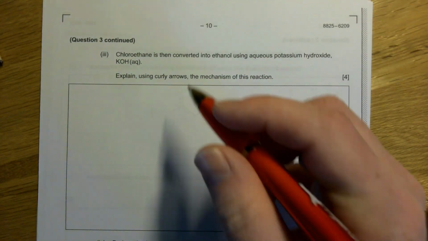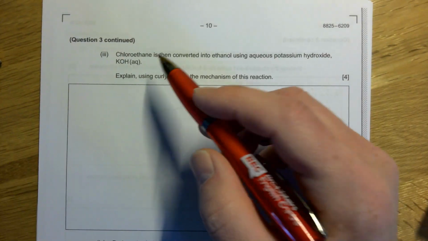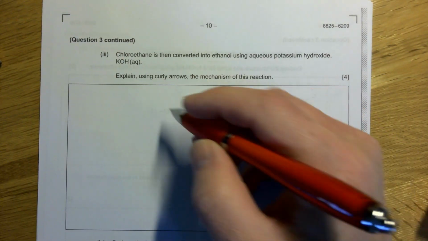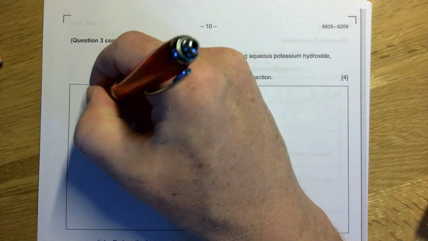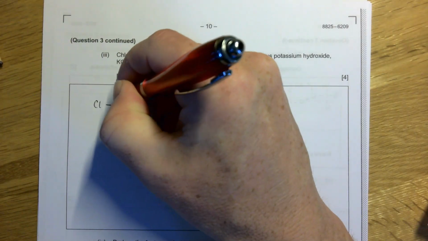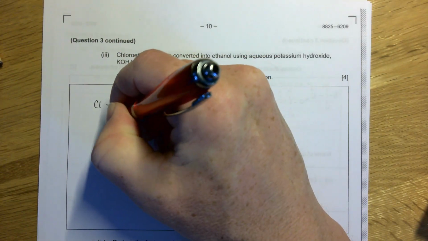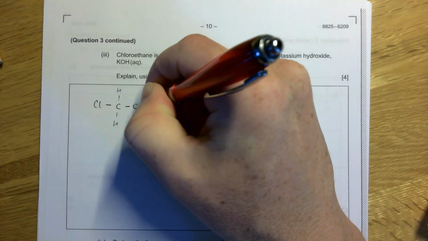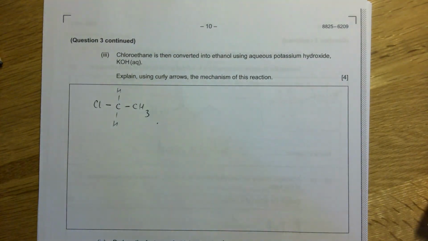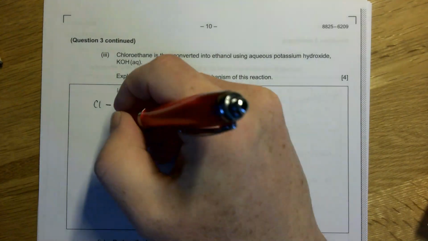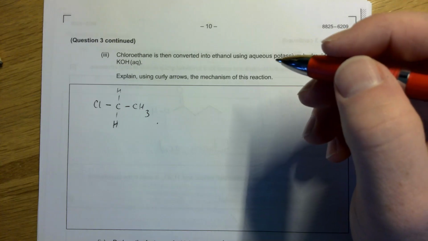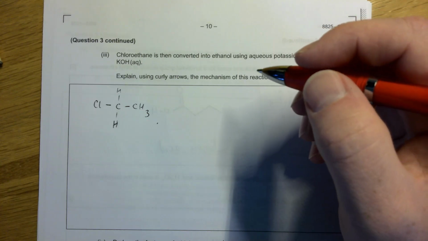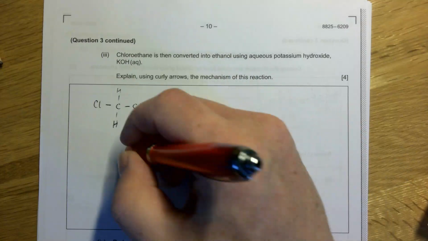You're then asked to draw the mechanism of chloroethane being converted to ethanol. And again, we know these mechanisms really well. Now, chloroethane, of course, is a primary halogenoalkane. It's going to react, therefore, via a single step, one step SN2 mechanism. So we should be really comfortable with the idea that primary halogenoalkanes always react via SN2.